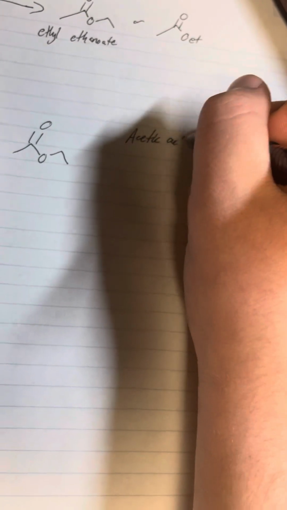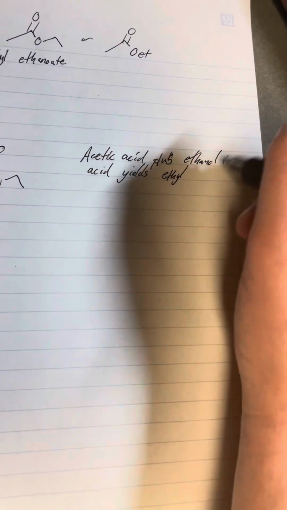So generally what this means, or how it's going to be written in words, is that acetic acid plus ethanol and acid yields ethyl ethanoate.